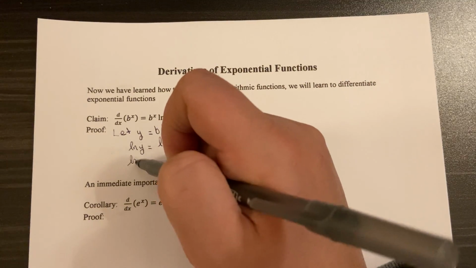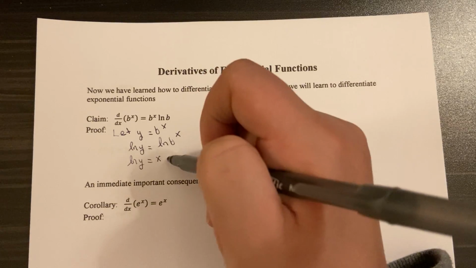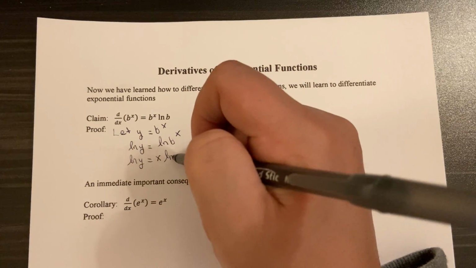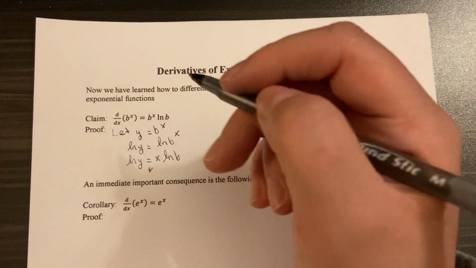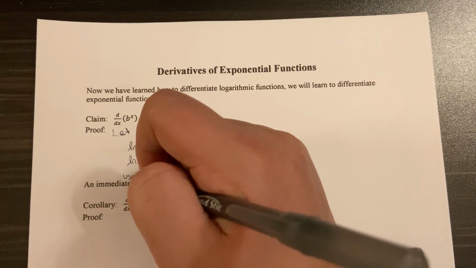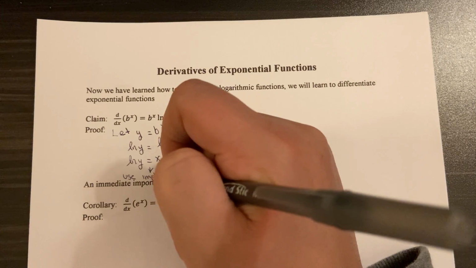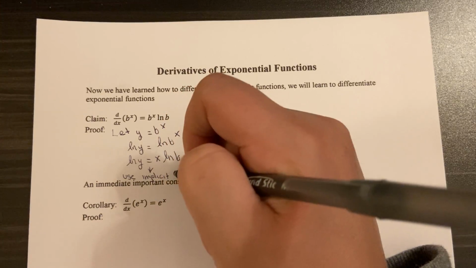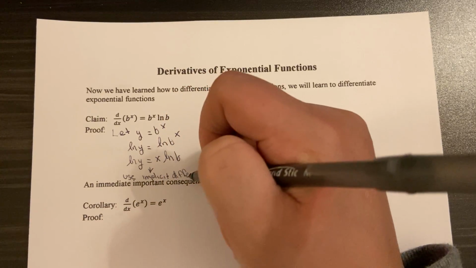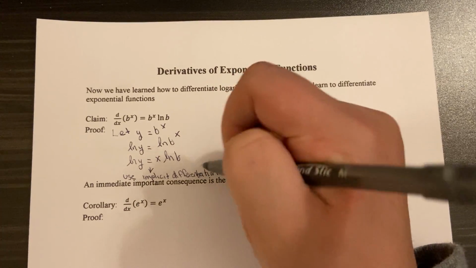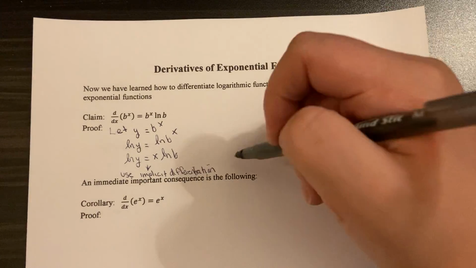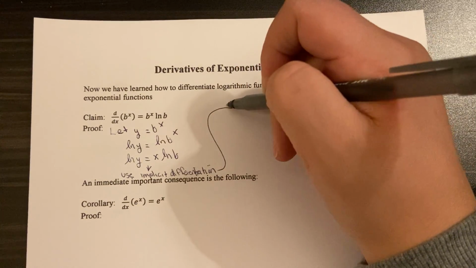So I would have ln of y equaling x ln of b. Now, from here, I'm going to use, and I'll just put a note, use implicit differentiation. There we go. Okay, and we'll carry that on here.